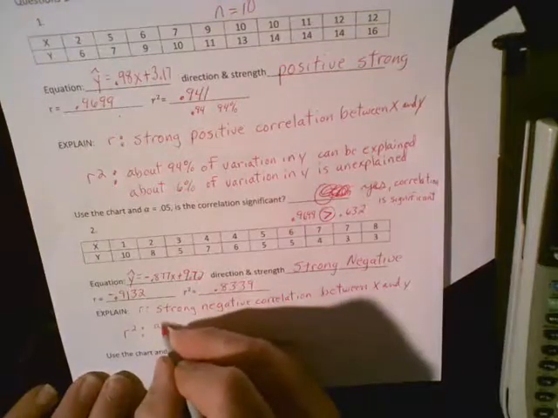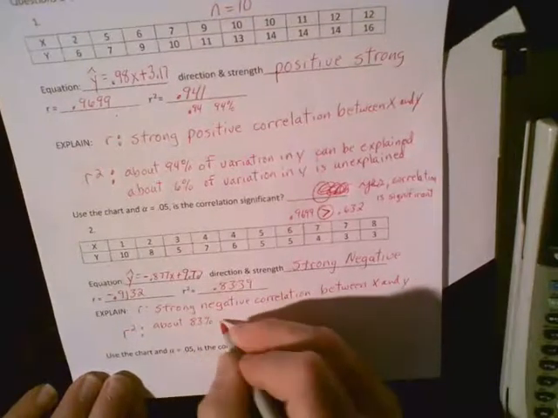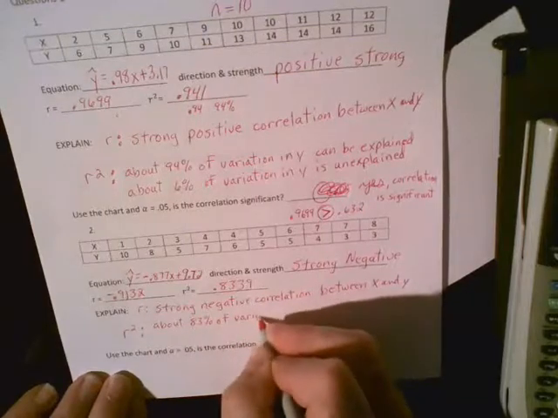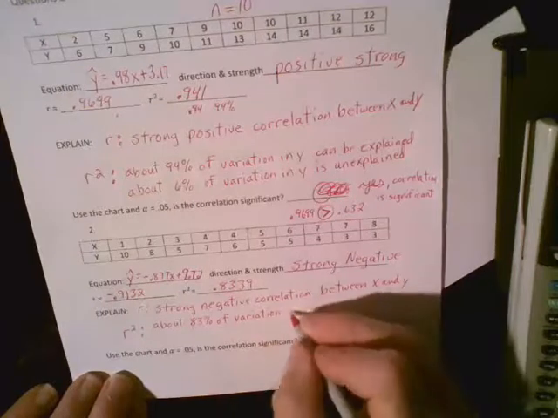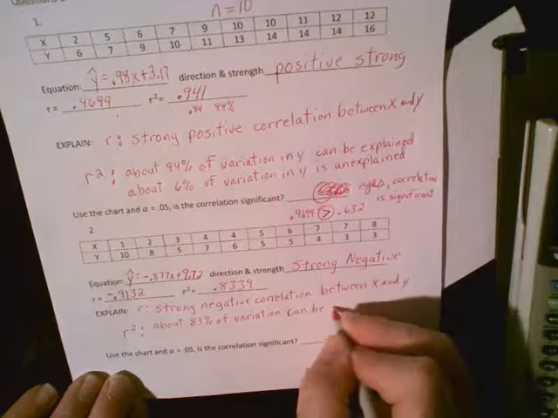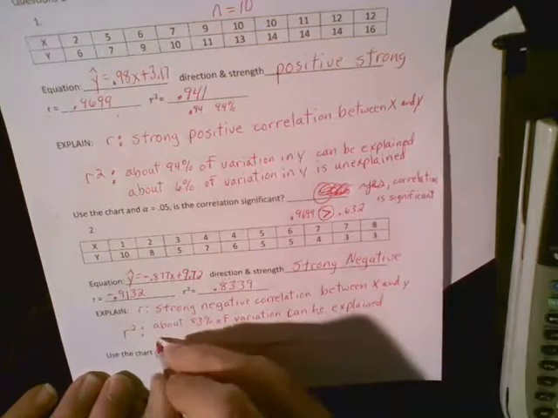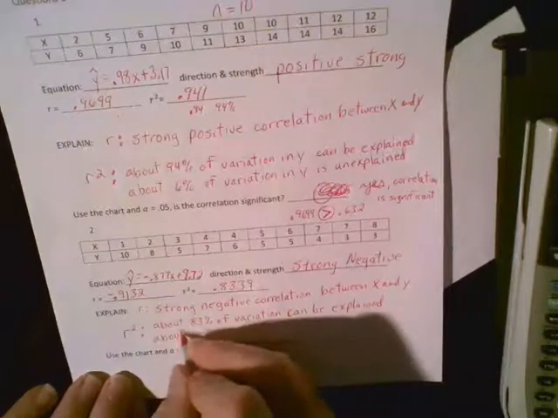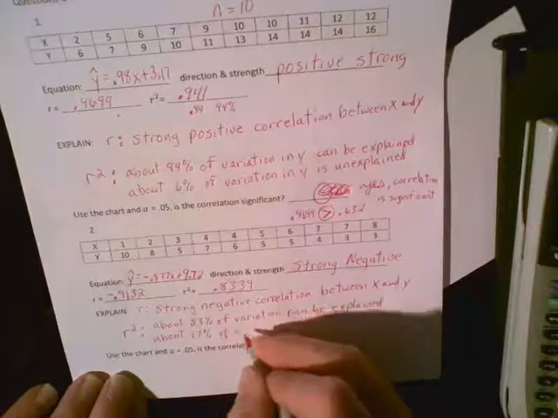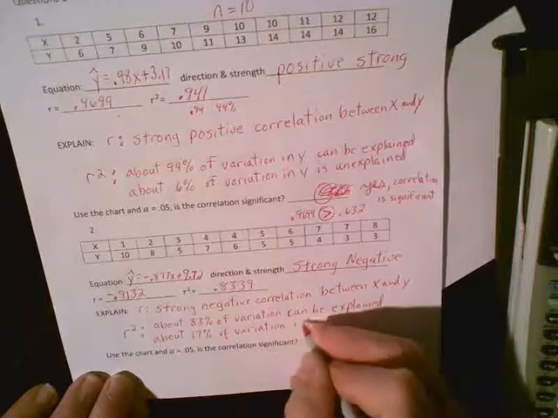So about 83% of the variation can be explained, and that means about 17% of the variation is unexplained.